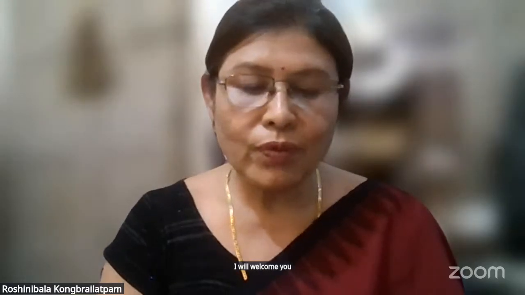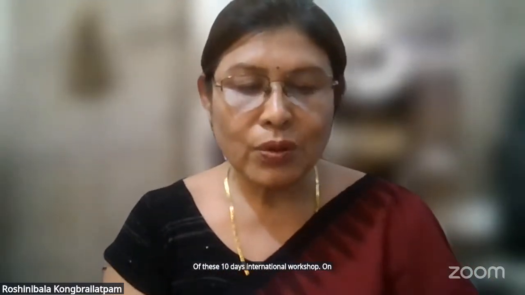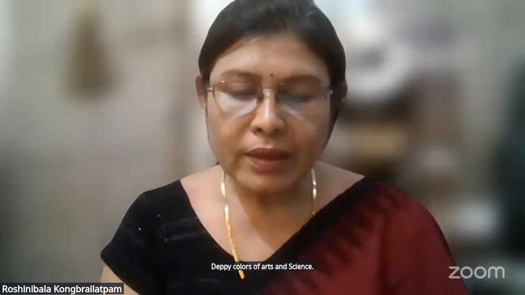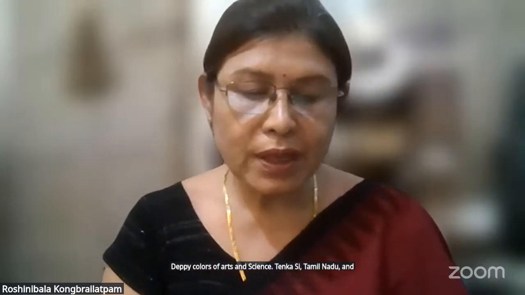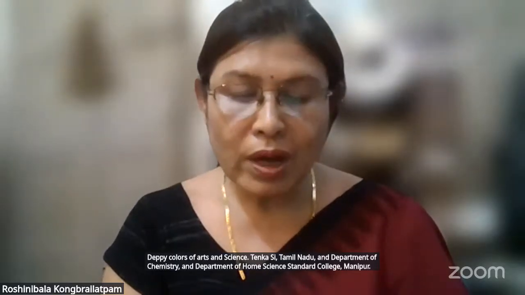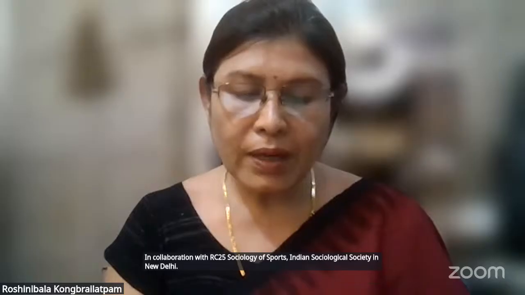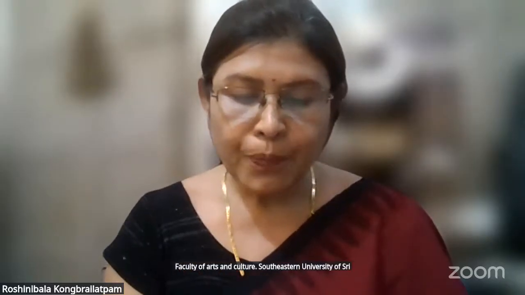I welcome you all for today's valedictory session of this 10 days international workshop on research methodology, quantitative research methodology, methods, tools, techniques, and application in hybrid mode from 17 September to 26 September 2025, organized by Southfield College, Darjeeling, West Bengal, JP College of Arts and Science, Tenkasi, Tamil Nadu, and Department of Chemistry and Department of Home Science Standard College, Manipur, in collaboration with RC25 Sociology of Sports, Indian Sociological Society, New Delhi, Faculty of Arts and Culture, Southeastern University of Sri Lanka, Integrated Institute of Disaster Management, Tamil Nadu.